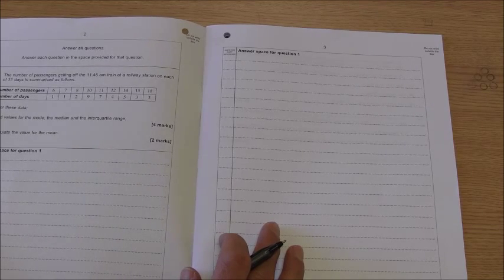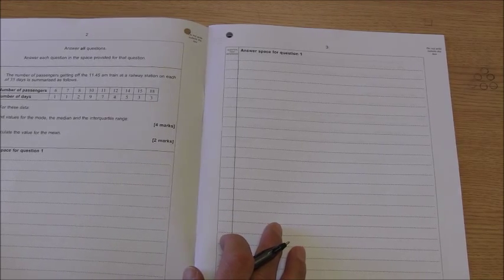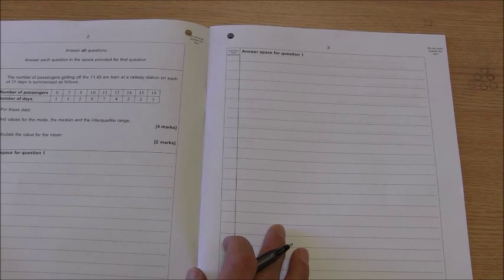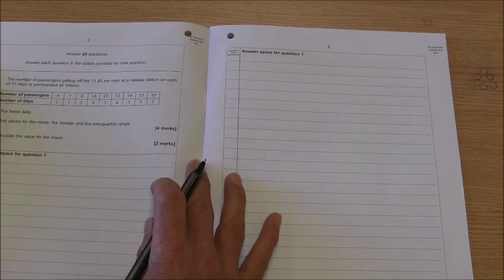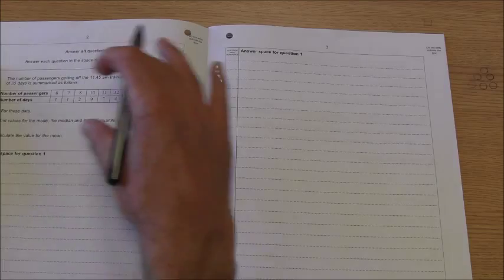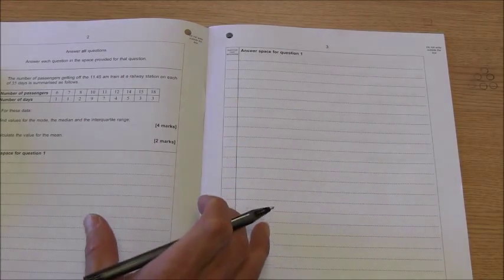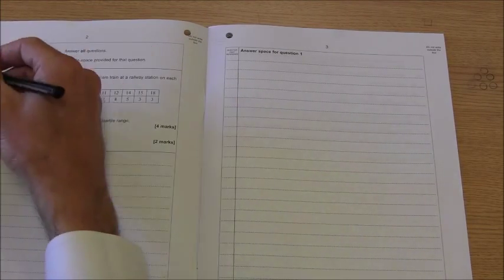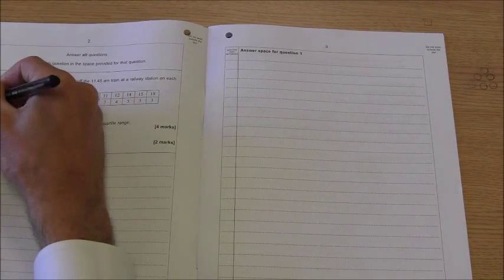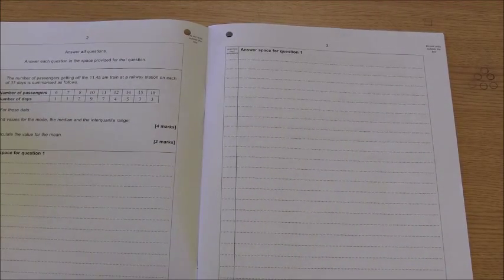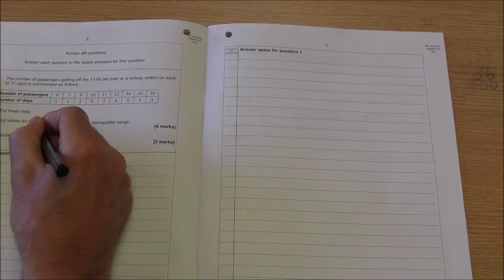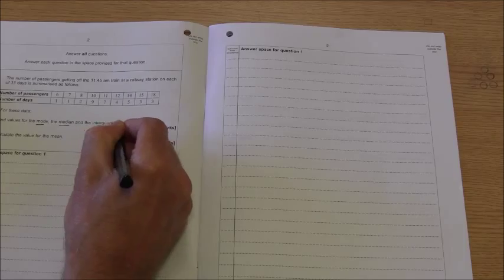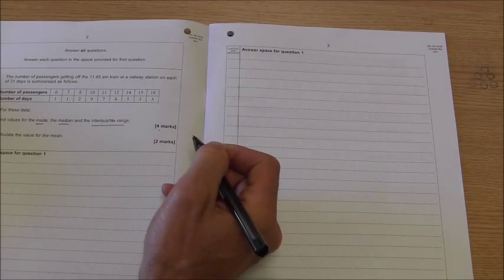So the first question is to do with the number of passengers getting off the 11:45 a.m. train at a railway station. As with all questions, I'd have a very quick look through the data. This is a frequency table which has actually been drawn horizontally. Quite often we're used to seeing them vertically. But the number of passengers is going to constitute our X, and the number of days the frequency, which we typically use F for. It asks us to find the mode, the median, and the interquartile range for 4 marks.